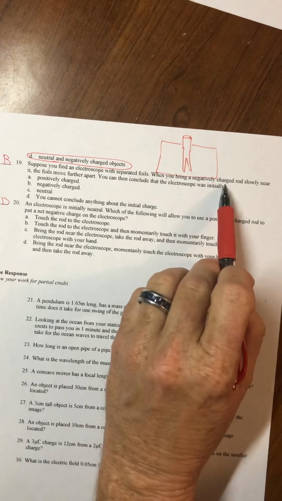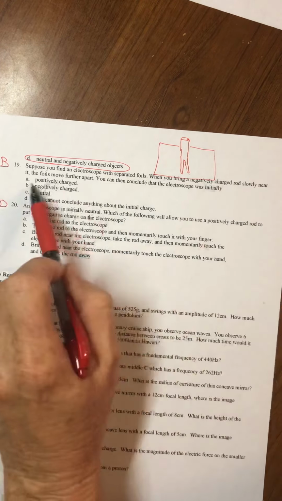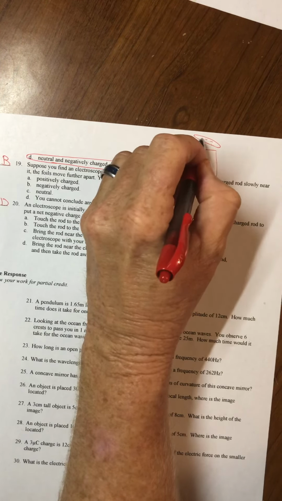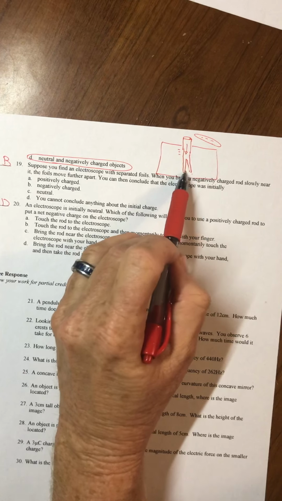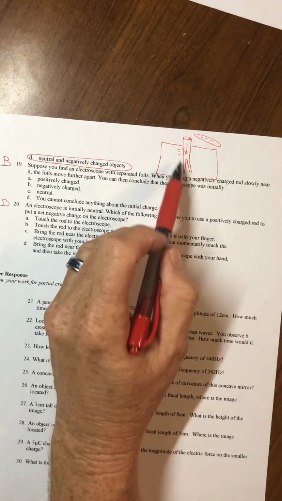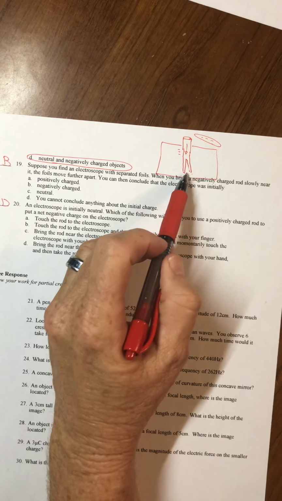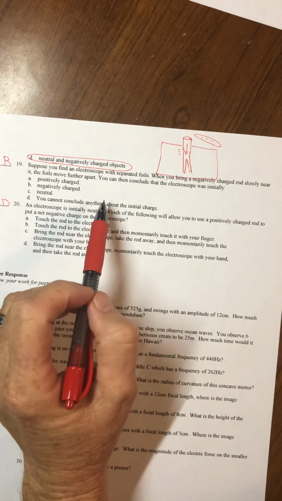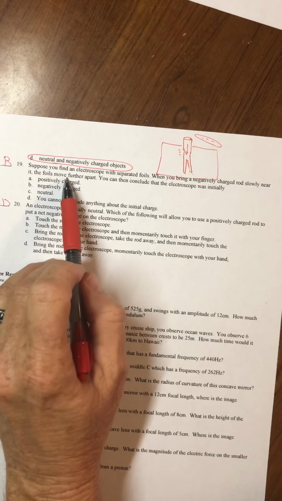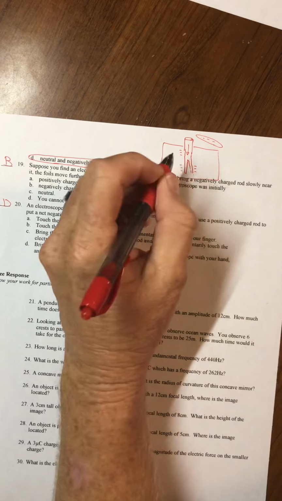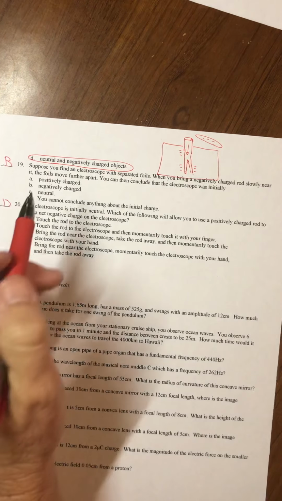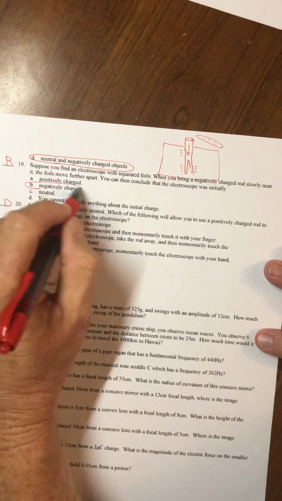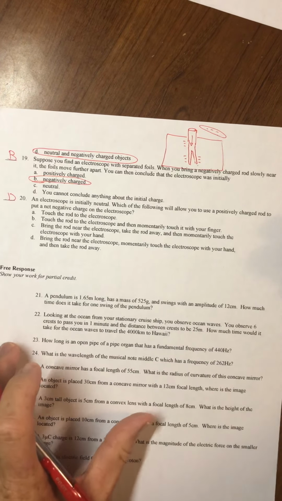So it says when you bring a negatively charged rod slowly near it. Okay, so if we bring a negative here, that would chase negatives down. Now, if these were already negative, they would become more negative and they would repel out more. But if they were positive, they would be chasing negatives down, would start to neutralize them and they would collapse. Okay. So near it, the foil moves further apart. So they were already negative. And when I chased more negatives down, they got even more negative. That's why they moved further out. So you can conclude that the electroscope is B, negatively charged.